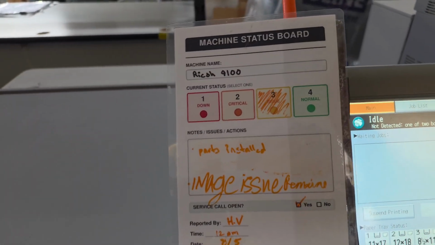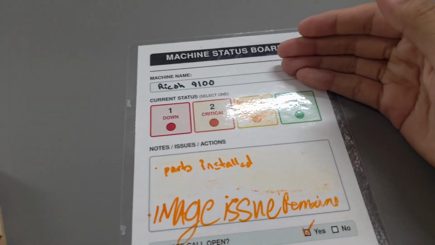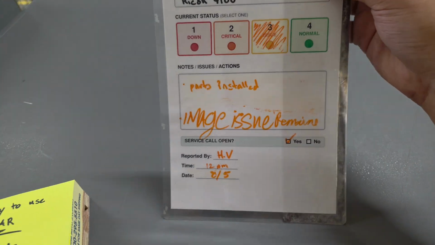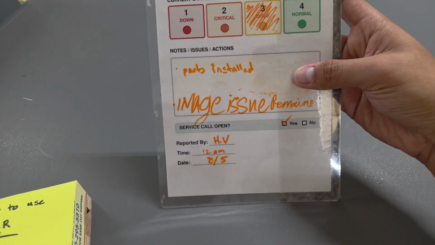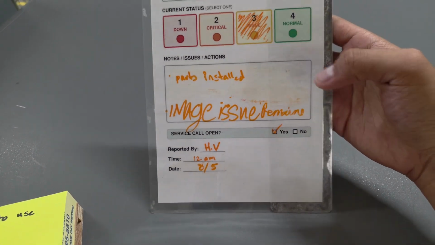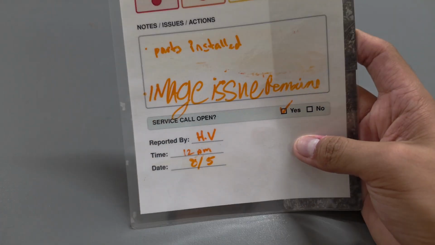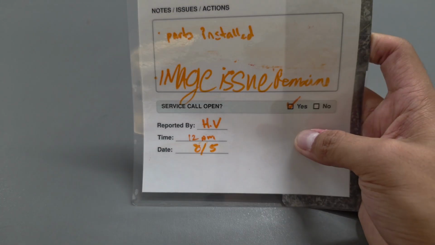So we have this little card right here. It's laminated, and you can see it says Rica 9100. Currently we do have an issue with it. It's a 3, and we can see in the notes that the parts were installed. However, the image issue still remains. There's still a service call open for it, and it was reported by me.